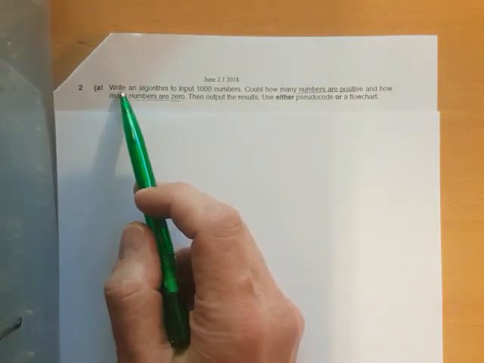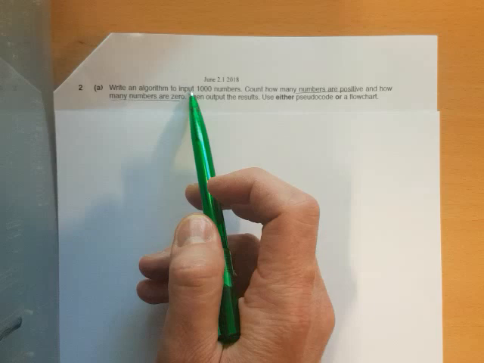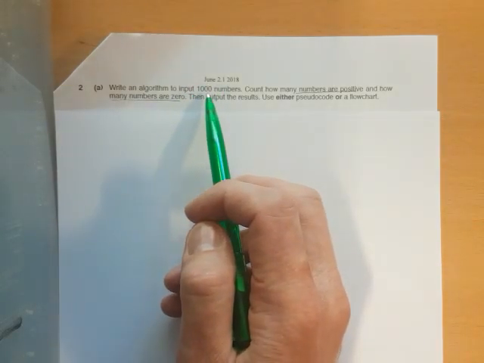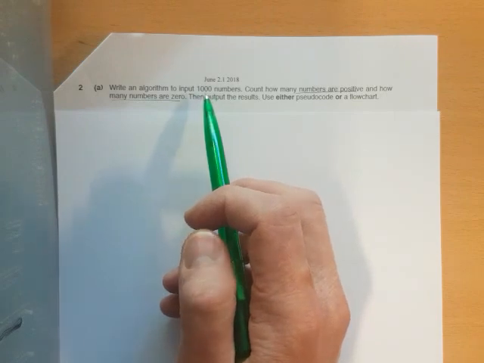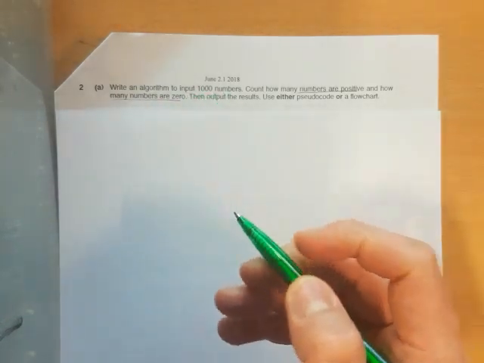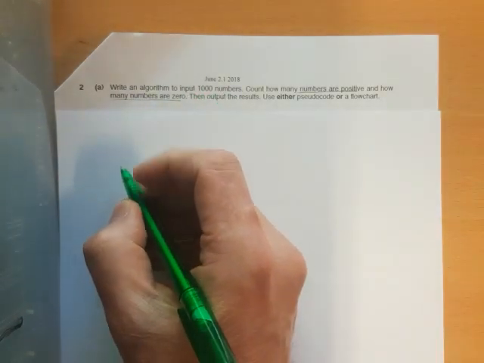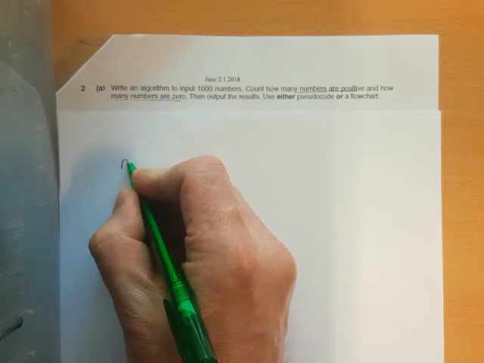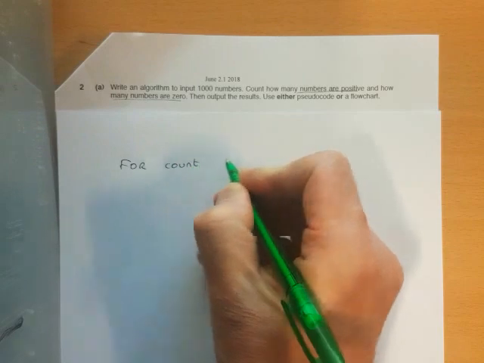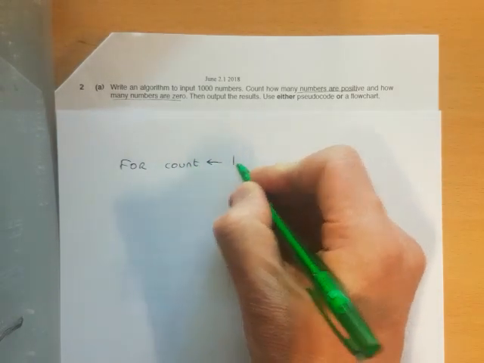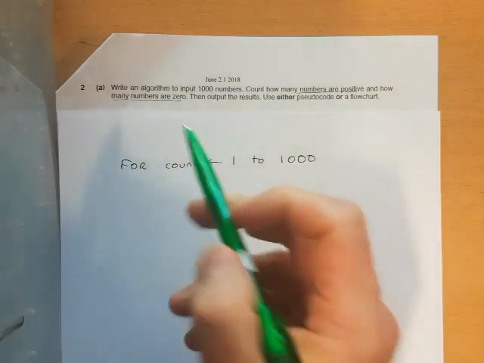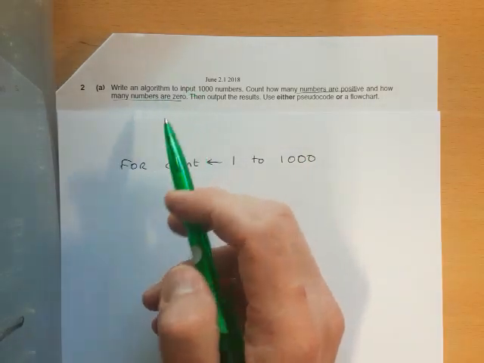So the first thing we're going to do is look at this part here. We need to input 1000 numbers. So straight away we can identify that we're going to need a loop that's going to repeat 1000 times, and if we know how many times our loop has to repeat, then we know we can use a for loop. Okay, so we'll start off with our for loop here. So we'll say for count equals 1 to 1000.